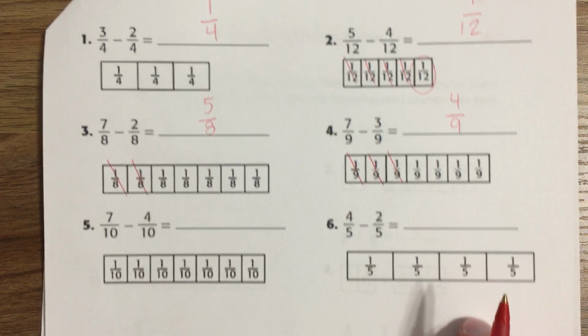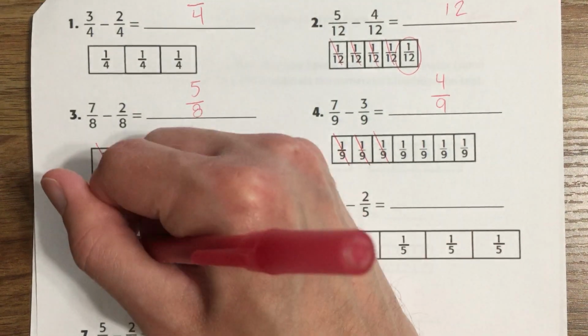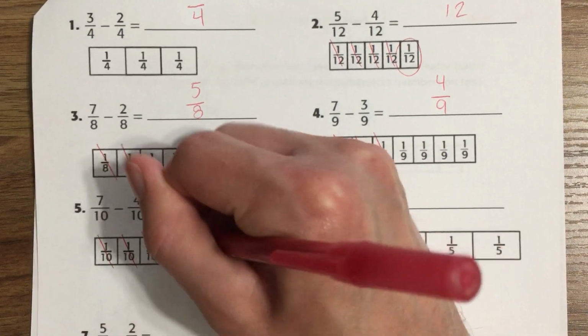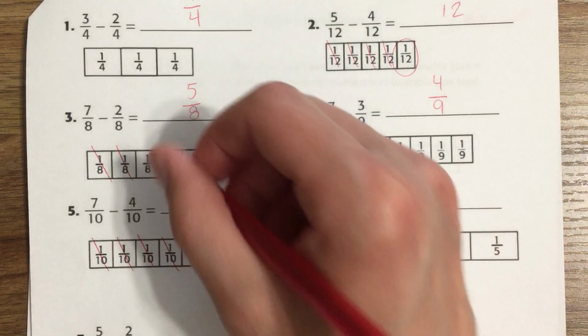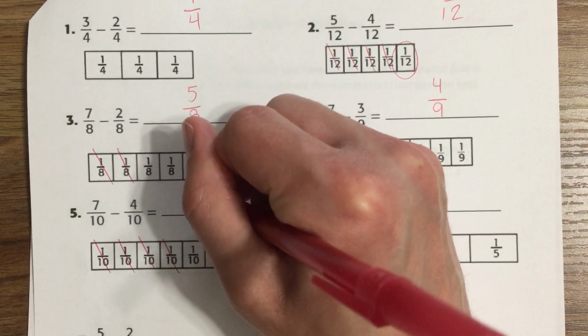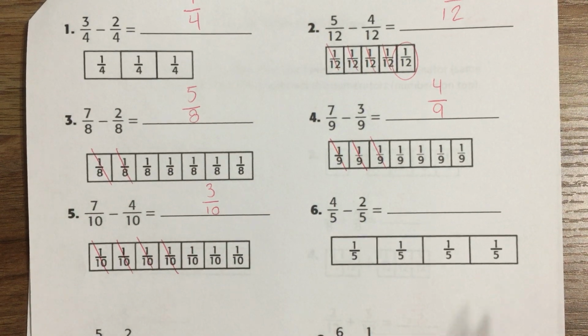You could also say 7 minus 3 is 4. Keep the number on the bottom the same. Number 5, we start off with 7. Take away 4. We can cross off 1, 2, 3, 4 of those tenths. We have 1, 2, 3 left over. We could also say 7 minus 4 equals 3.